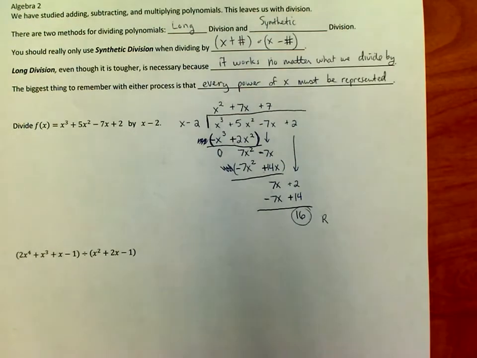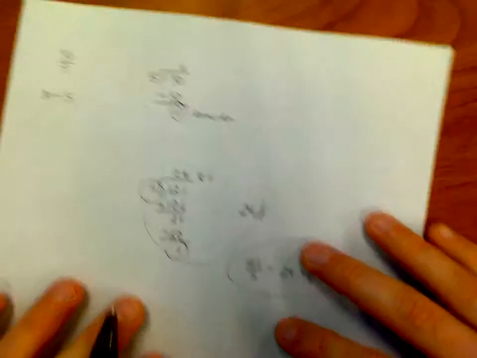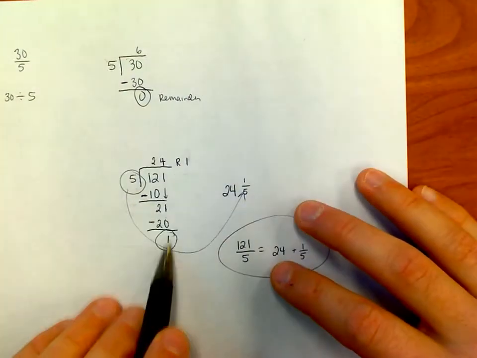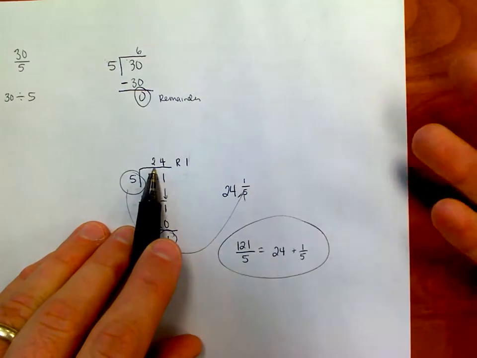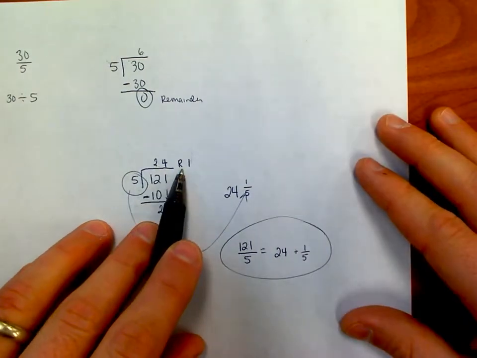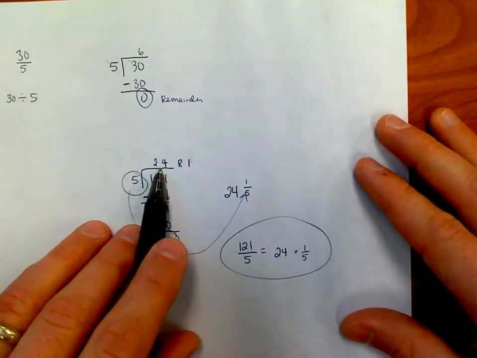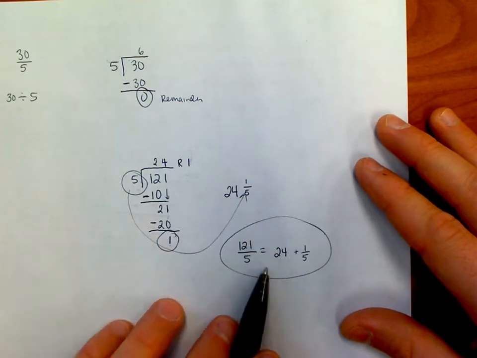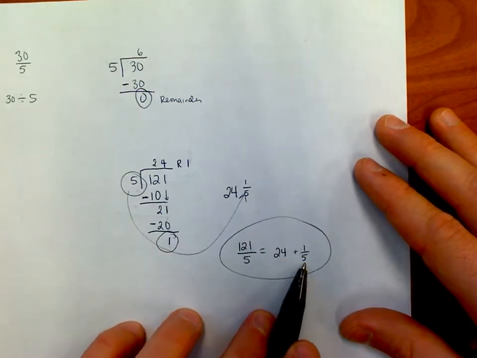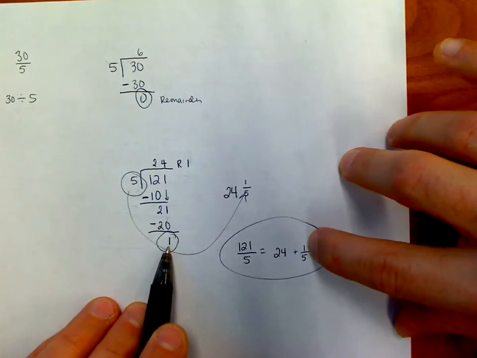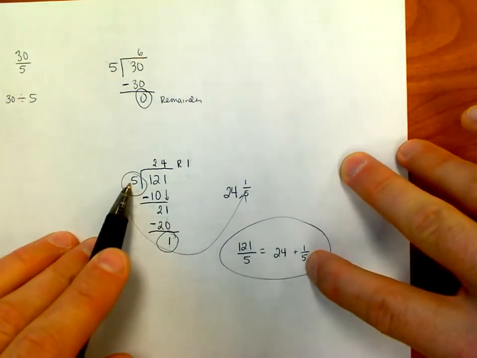So, how do we write that? Well, just remember, like when we did with numbers, we get to a problem with the remainder here, and we say, well, we used to do in like 4th grade, we said 24 remainder 1. As we learned about fractions, we'd say 24 and an additional 1/5. Why the 1? Because that's the number here. Why the 5? Because that's what we were dividing by.